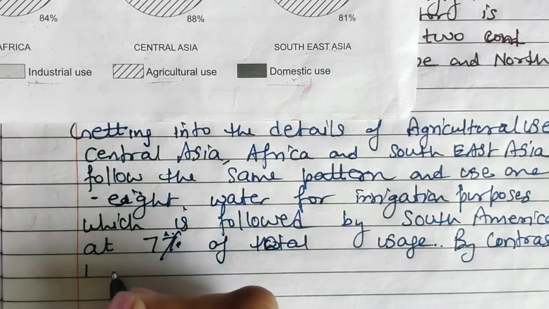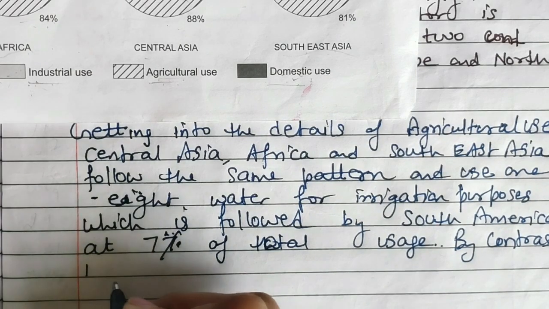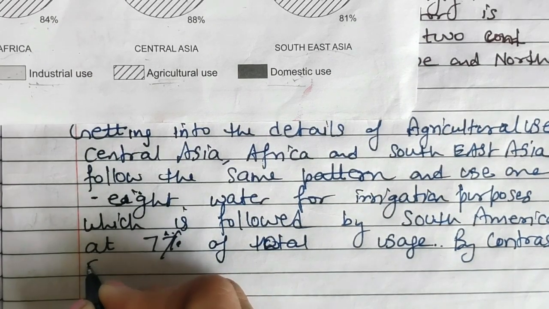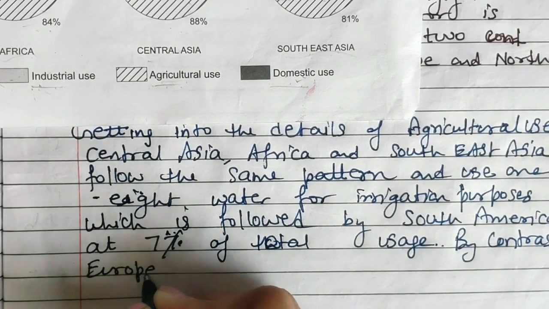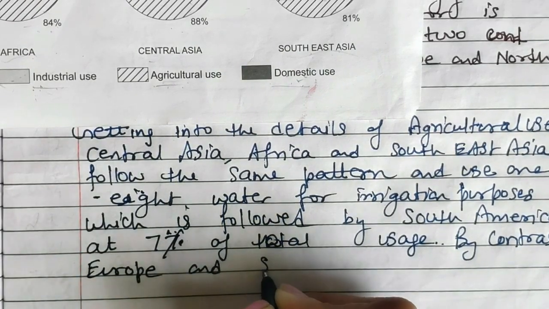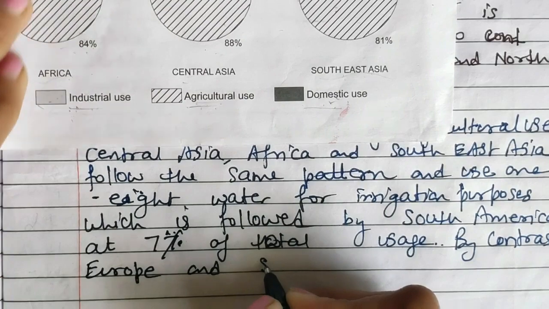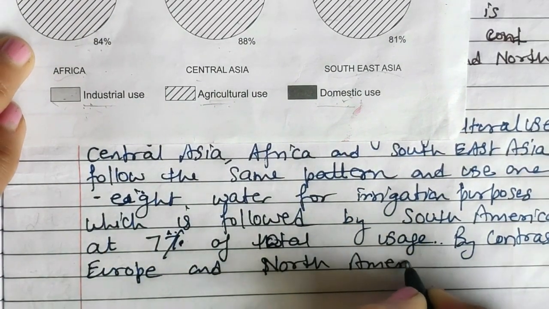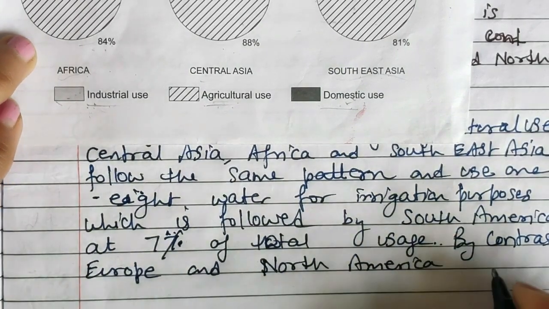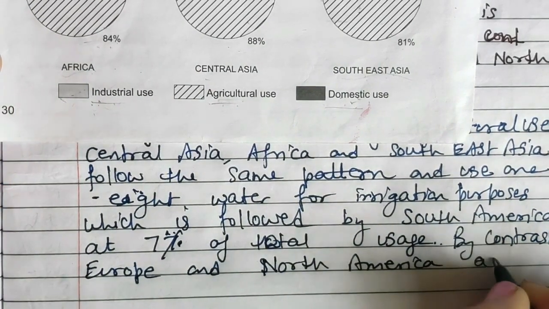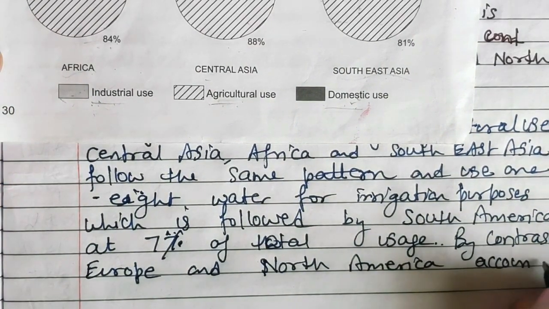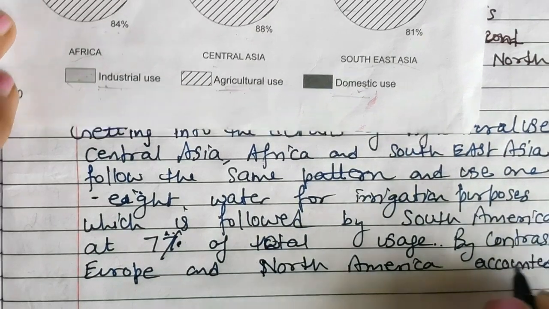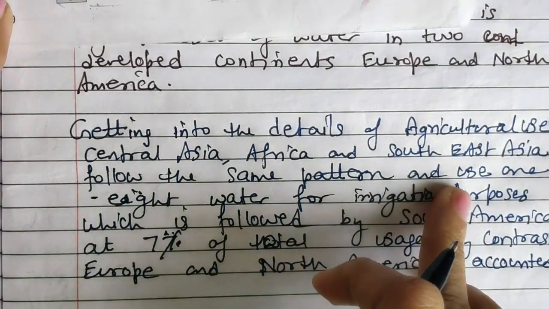We should not say significant. By contrast, Europe and North America accounted, used.